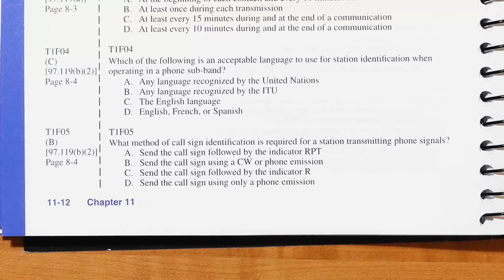First of all, what is phone? Phone is voice. So you'll see it sometimes as single sideband, FM, AM, things that are voice signals that you can just listen to and hear.